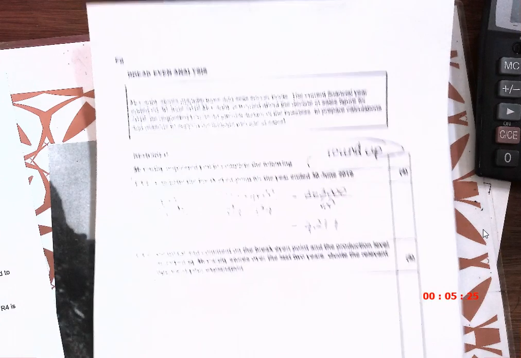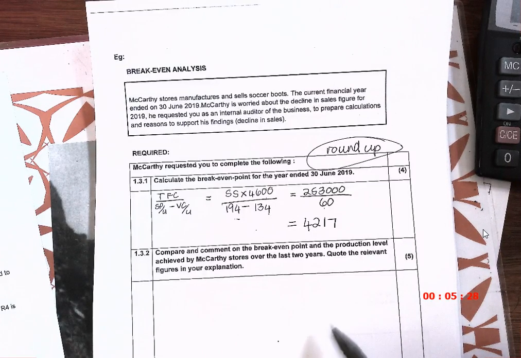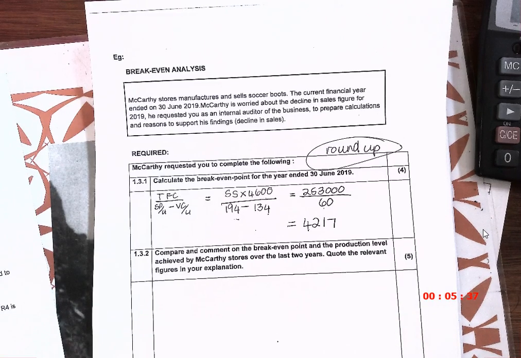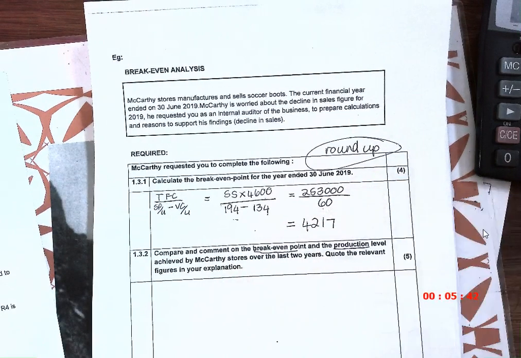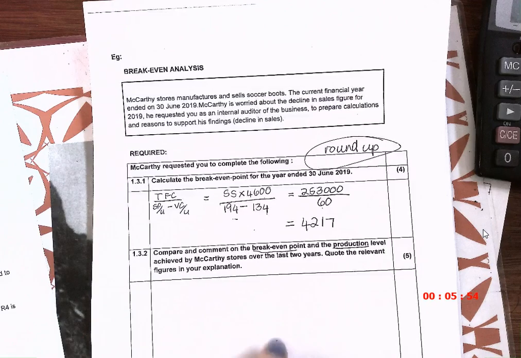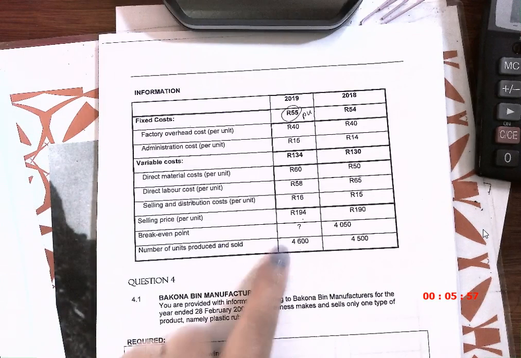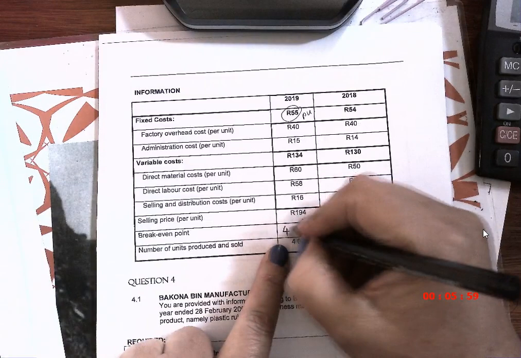Now the next question. Compare and comment on the break-even point and the production level achieved by McCarthy Stores over the last 2 years. Quote relevant figures. Now, they want you to comment on the break-even and the production, but don't fall into the trap of saying the break-even increased or decreased from this to that, the production level increased or decreased to that. That's not what they want. They want you to go to this. We've calculated the break-even to be 4217.